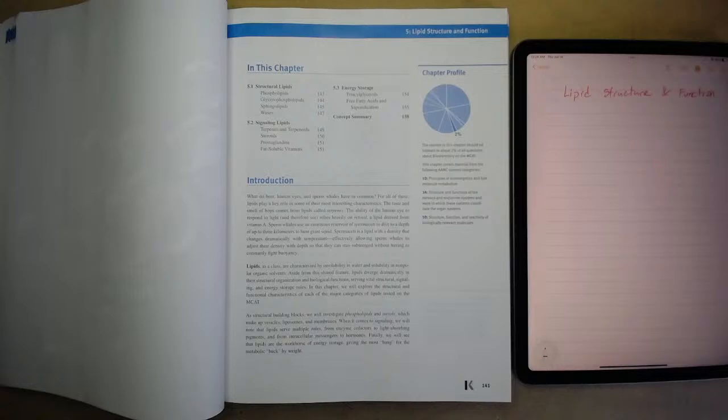Sperm whales use an enormous reservoir of spermaceti to dive to a depth of up to 3 kilometers to hunt giant squid. Spermaceti is a lipid with a density that changes dramatically with temperature, effectively allowing sperm whales to adjust their density with depth so that they can stay submerged without having to constantly fight buoyancy.